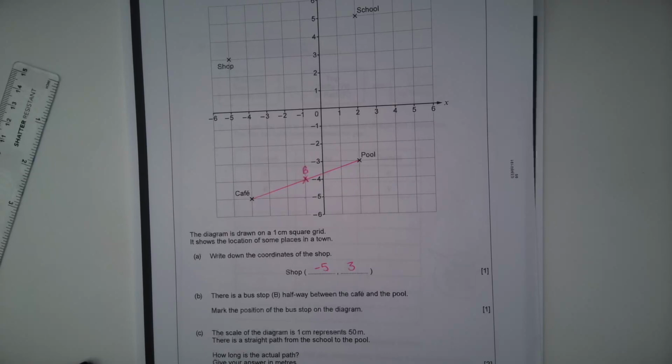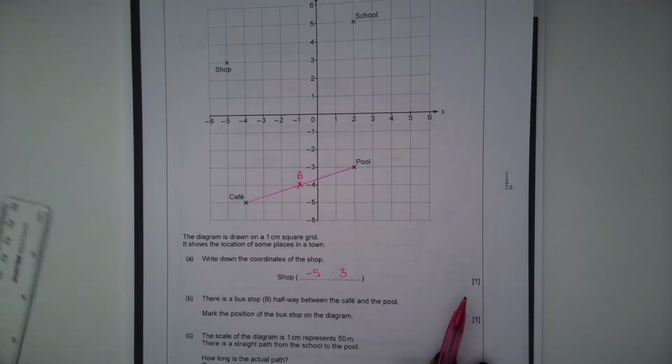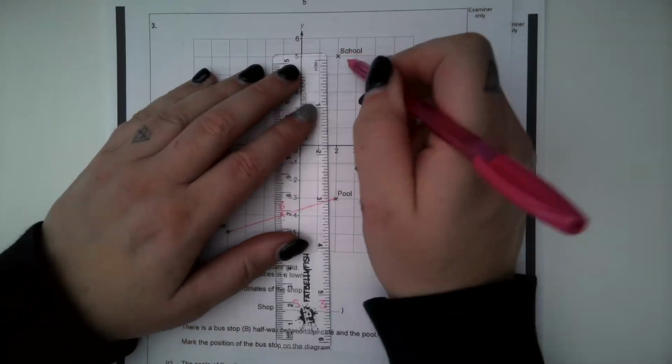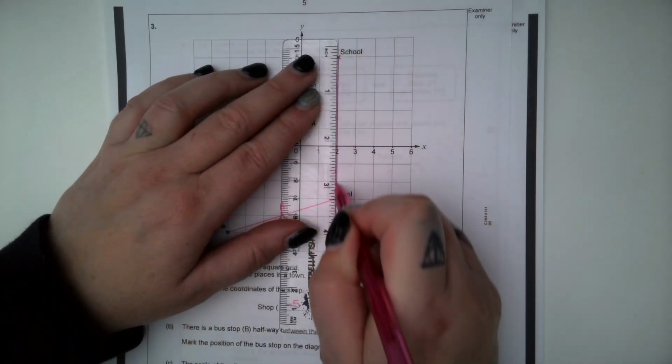Part C. The scale of the diagram is 1 centimetre represents 50 metres. There is a straight path from the school to the pool. How long is the actual path? Give your answer in metres. So we're going from the school to the pool.